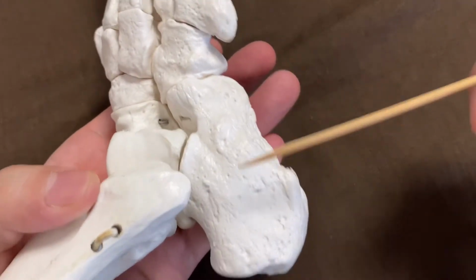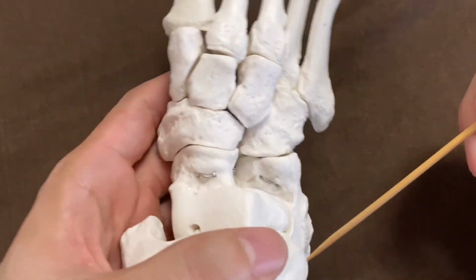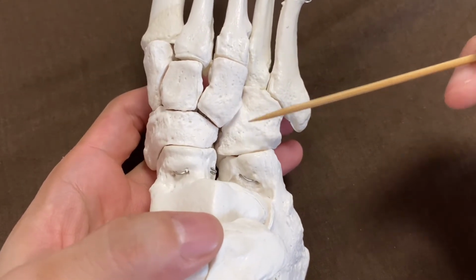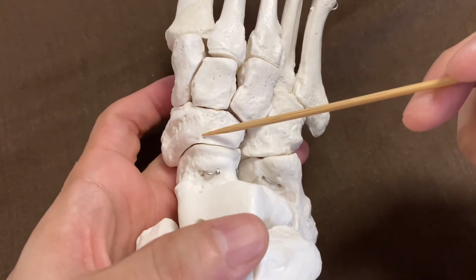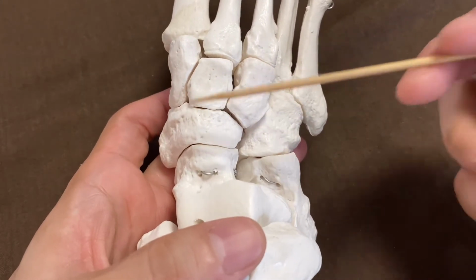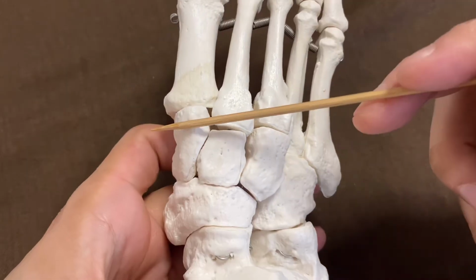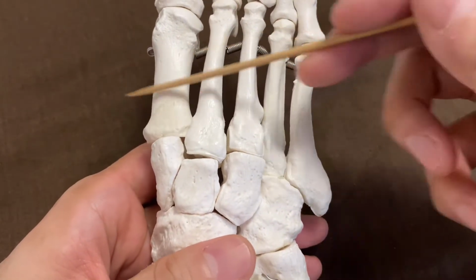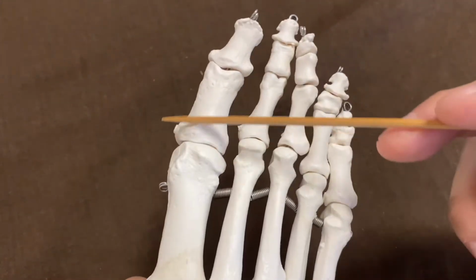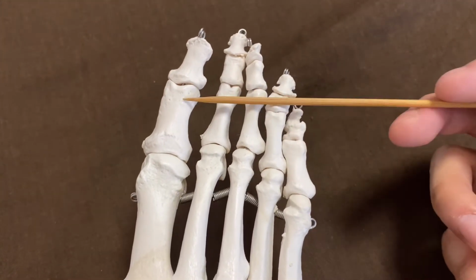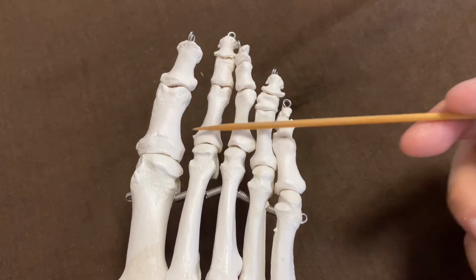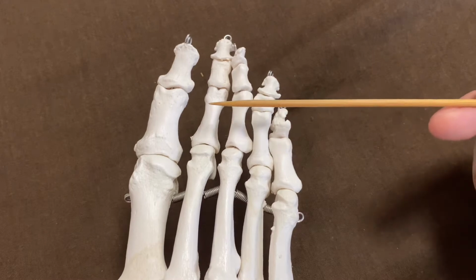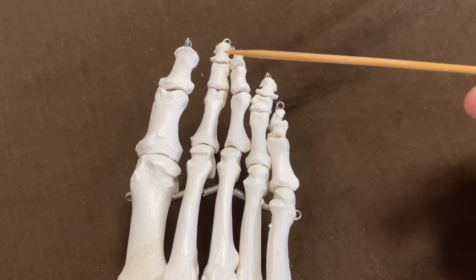Let's go to the lateral part. Again, this is the calcaneus. In front of the calcaneus, this is the cuboid. Okay, the cuboid is on the lateral part. Navicular and cuneiforms are on the medial part. In front of the cuneiforms and cuboid, there are metatarsal bones. Then in front of the metatarsal bones, there are phalanx. Phalanx is singular terminology. Phalange is plural. Okay, multiple numbers, right?